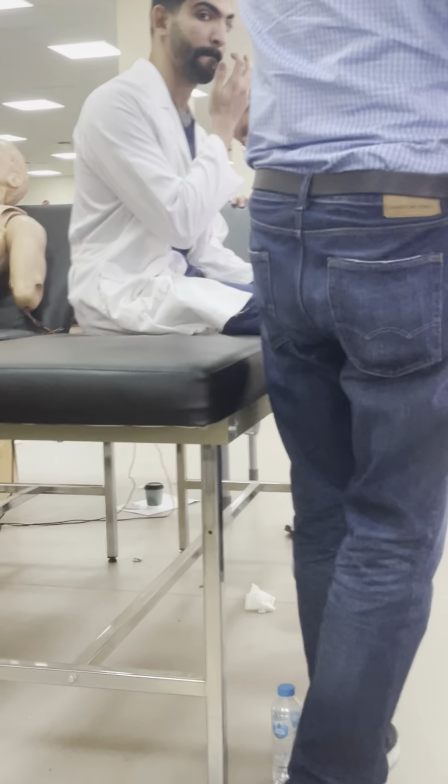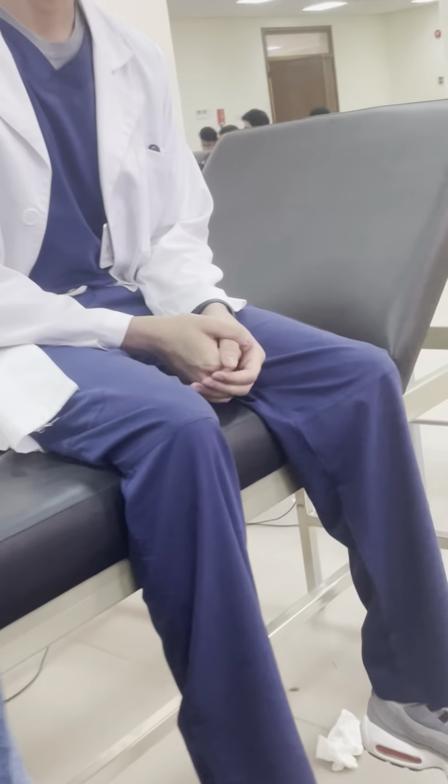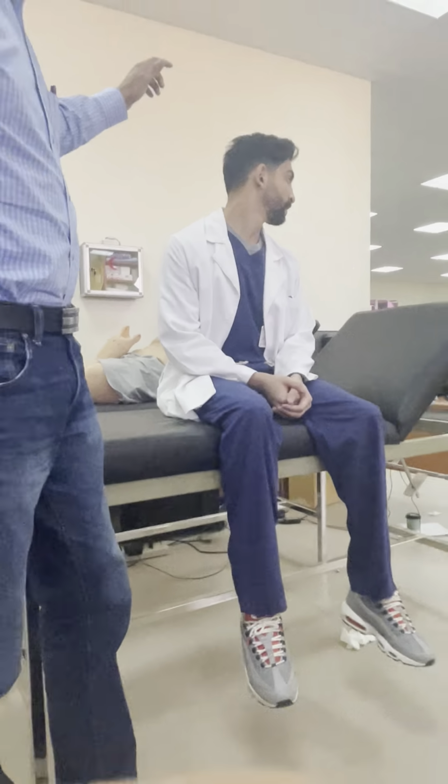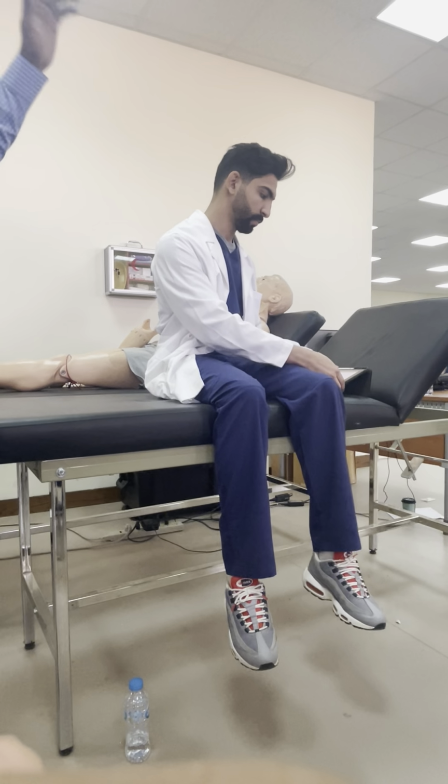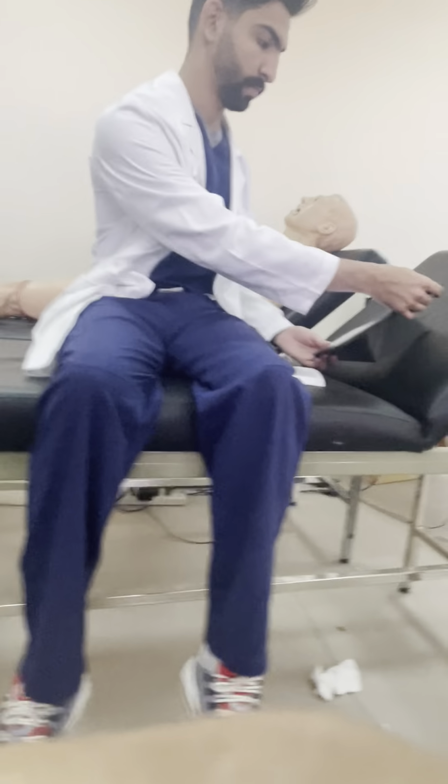Down. So how you, if you cannot see, you can place your chairs on this side. So how you check for the cerebellar sign.